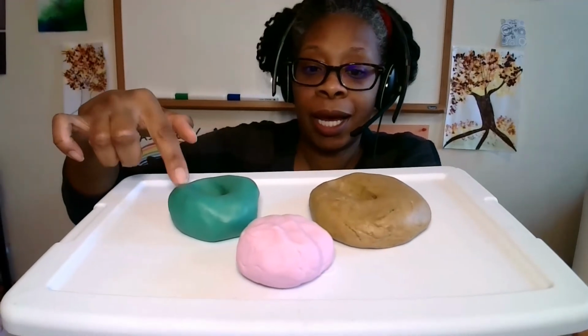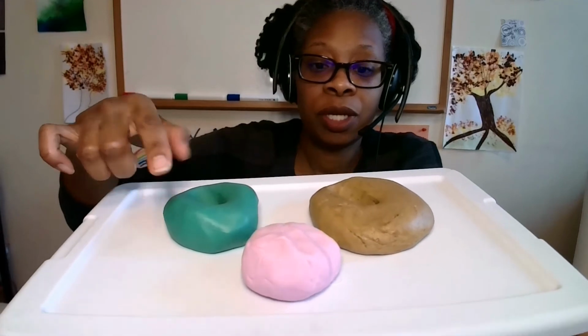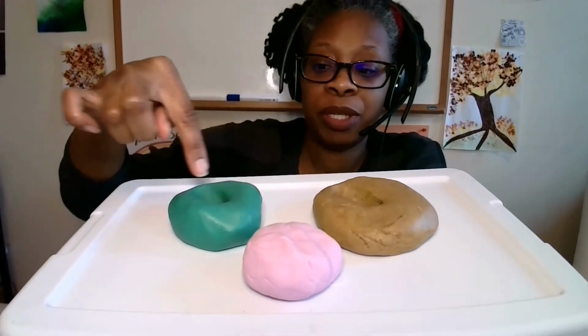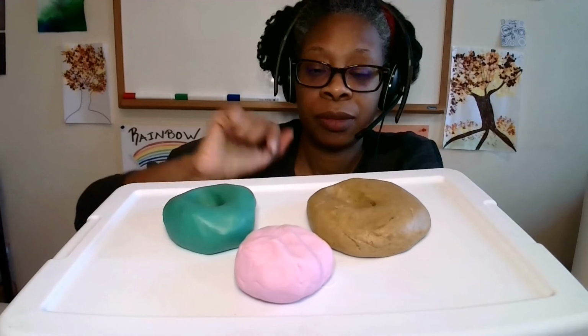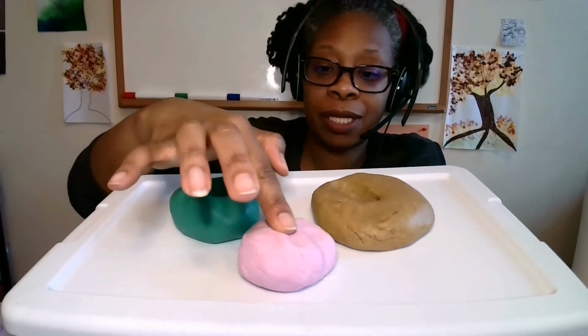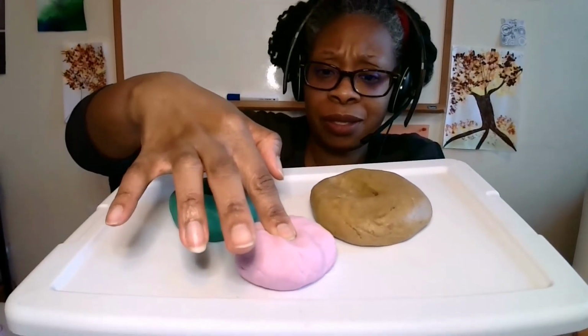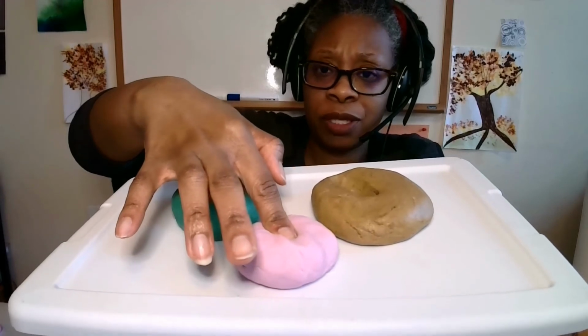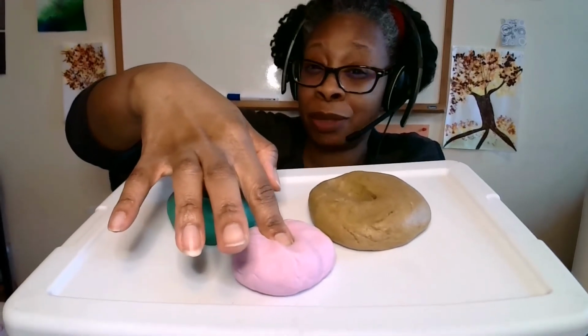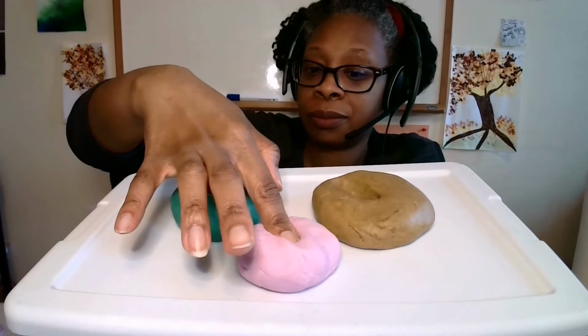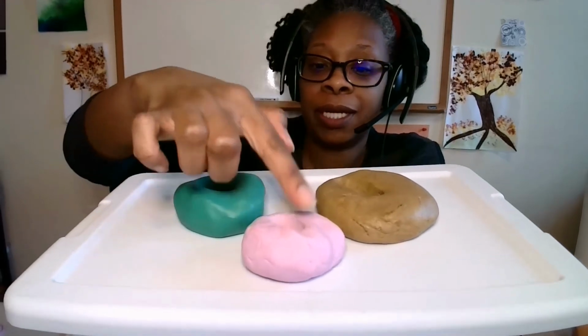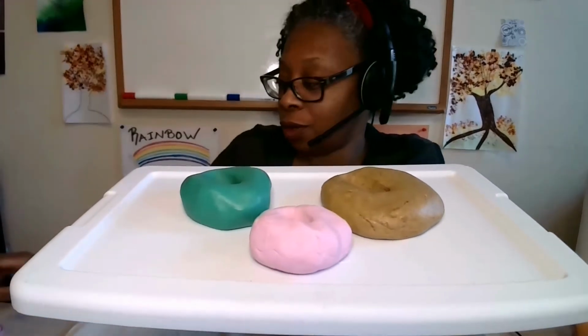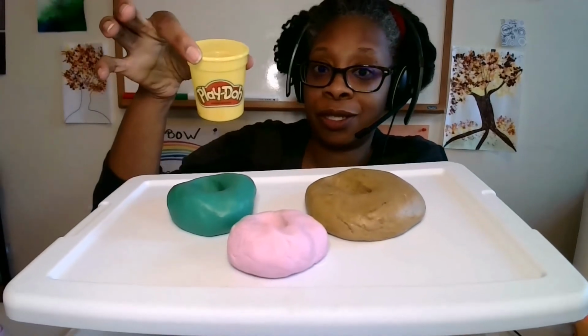This one had some baby oil in it, and you notice it's a bit shinier. And then this one, yep, you guessed it, is the original. Notice how this is a bit harder to push down, which means it's more firm and probably easier to build something with. Okay, this one is my store-bought Play-Doh from the canister.